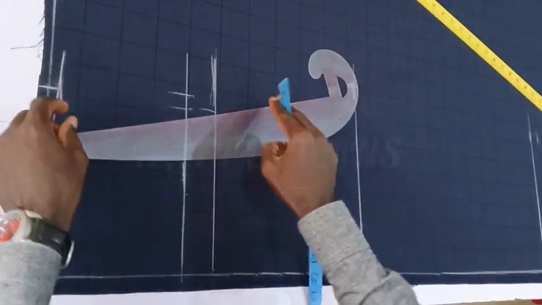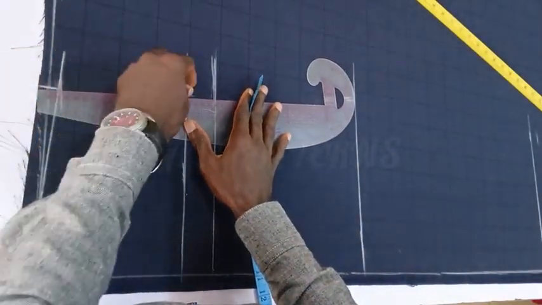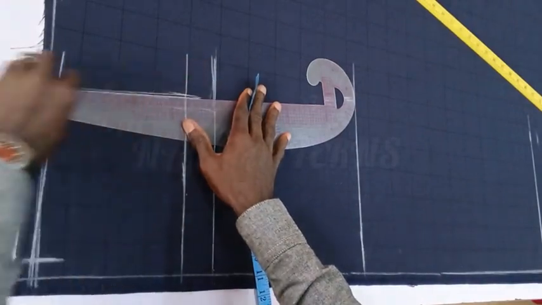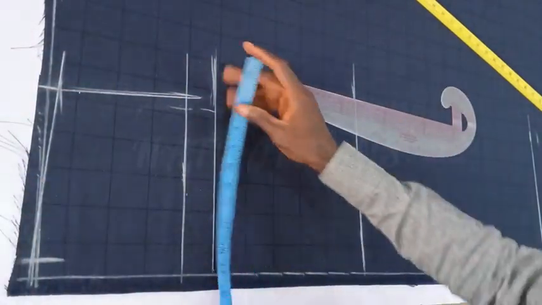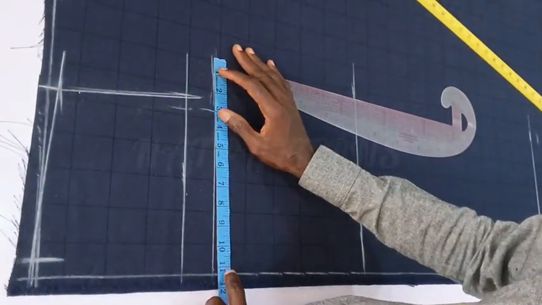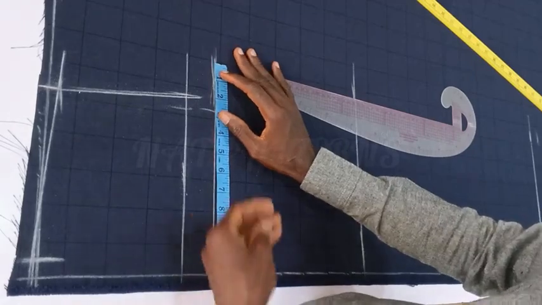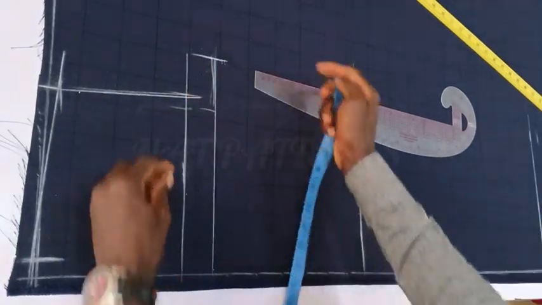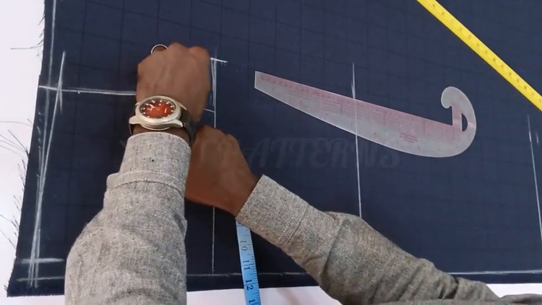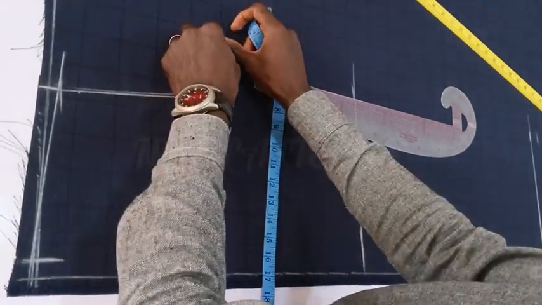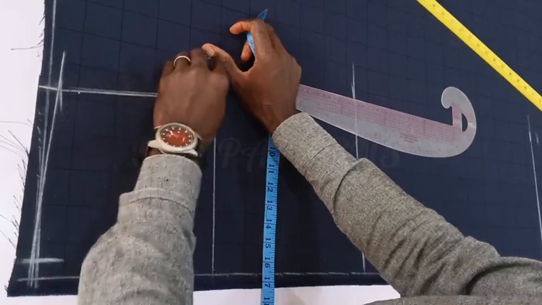So I'm going to extend the waistline down, then I'll add half inch to it. That's what I did there. I extended the waist measurement down, then I opened it by half inch to get my hip measurement. The next thing now is our thigh. Our thigh is 22. Divide by 2, you have 11. That's what I used there, 11 to get our thigh.